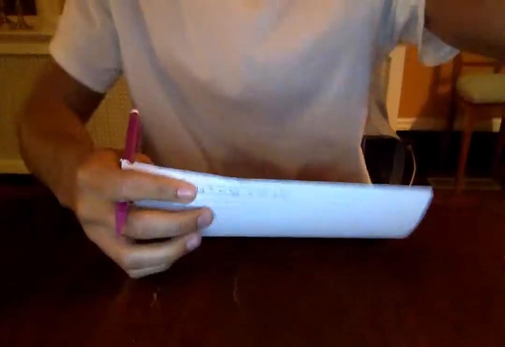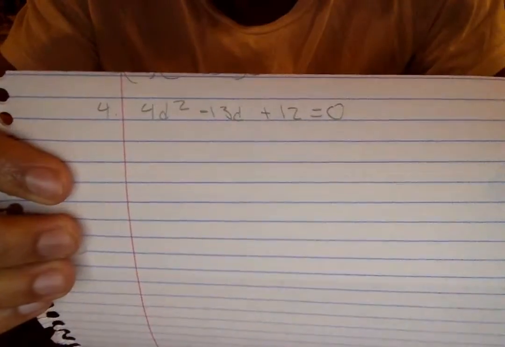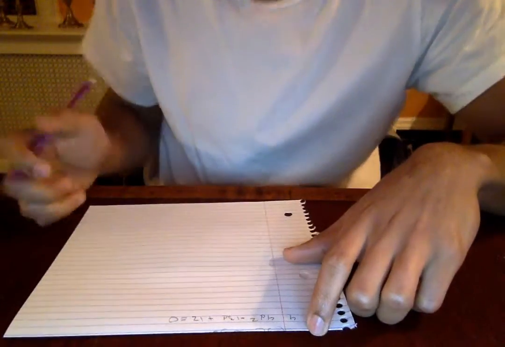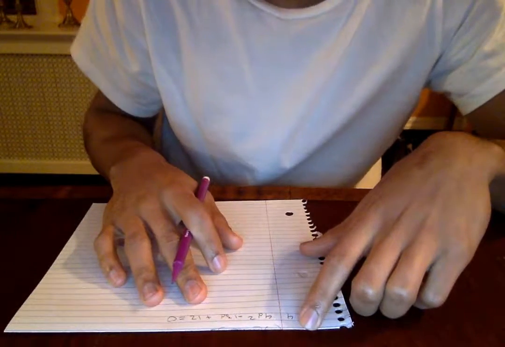Okay, so for this problem, it is 4d squared minus 13d plus 12 equals 0. So it's written just like that. That's the problem. And what we want to do for this problem is use the quadratic formula.